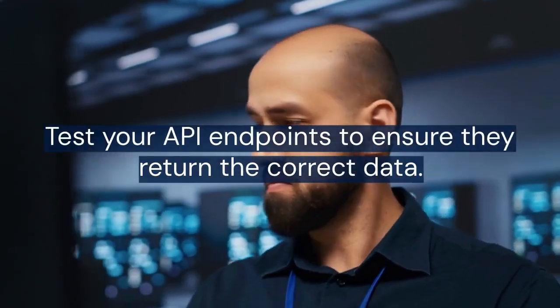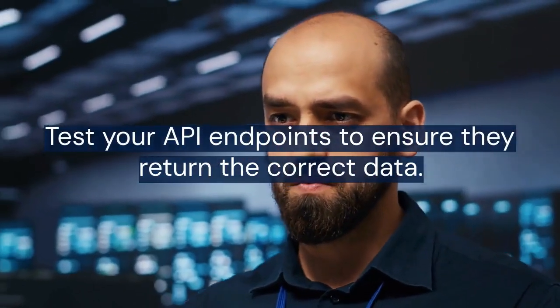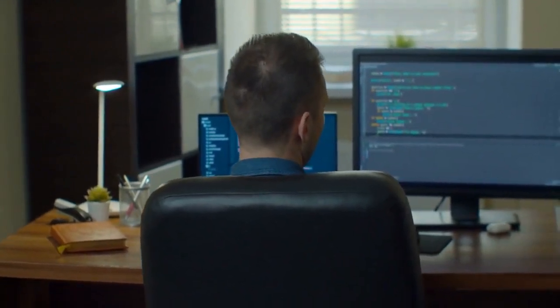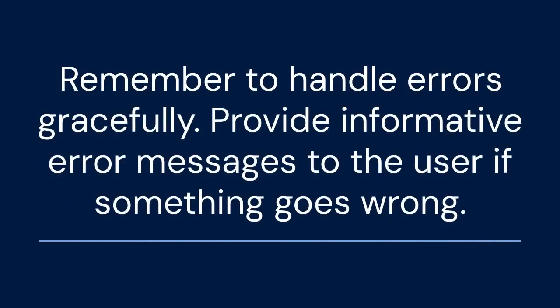Test your API endpoints to ensure they return the correct data. Test your frontend code to ensure it correctly displays the data. Remember to handle errors gracefully. Provide informative error messages to the user if something goes wrong.